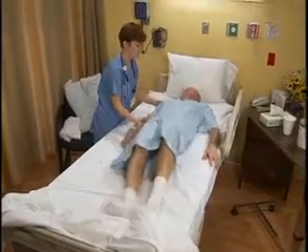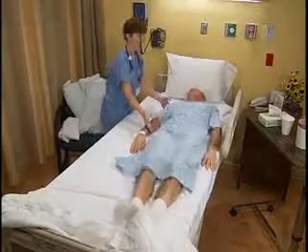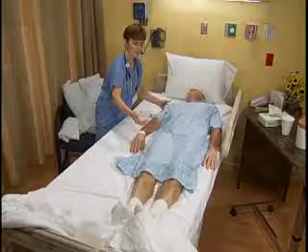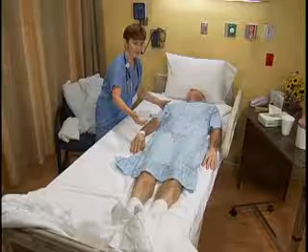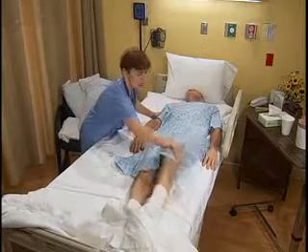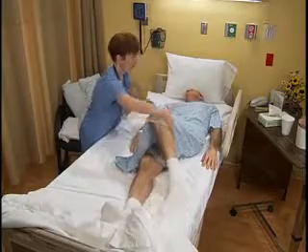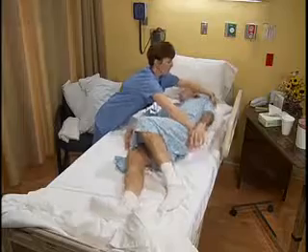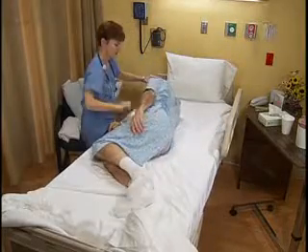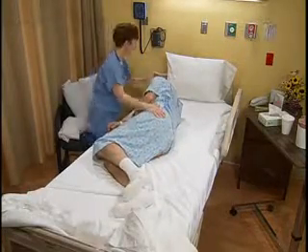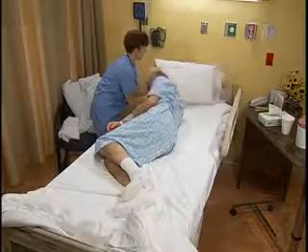Position the patient supine on the side of the bed opposite the direction to which he will be turned. Standing on the side of the bed to which he will be turned, bend the patient's knee opposite from the direction of the turn. Place one hand on his hip and one on his shoulder, and roll the patient toward you onto his side. Put the pillow back under his head and neck.